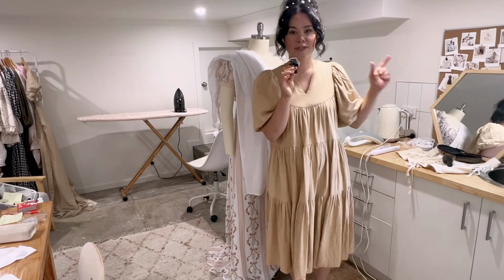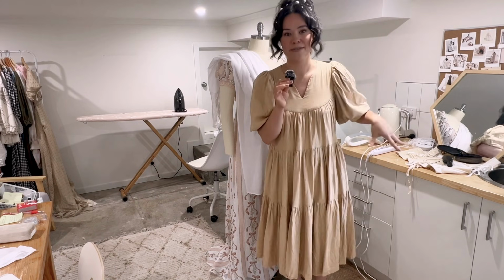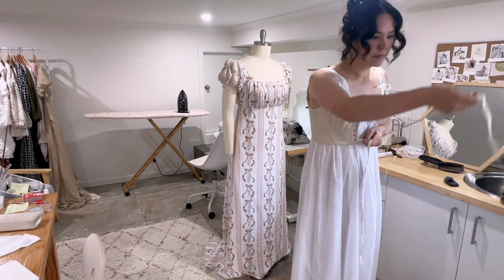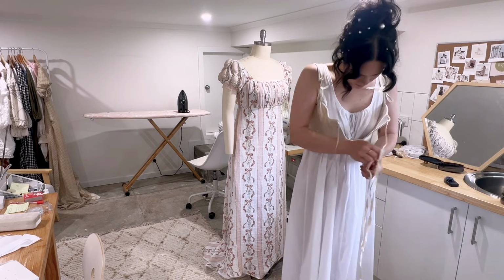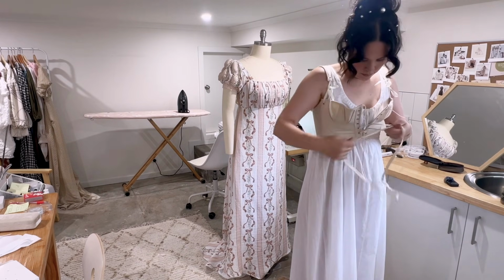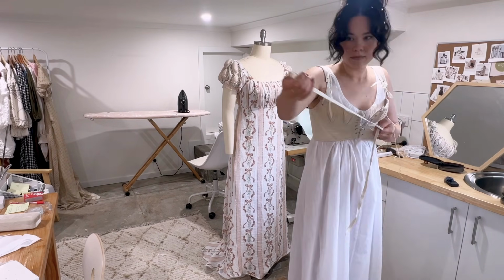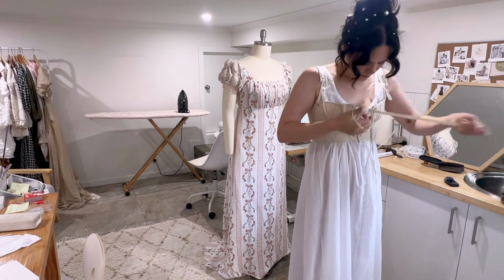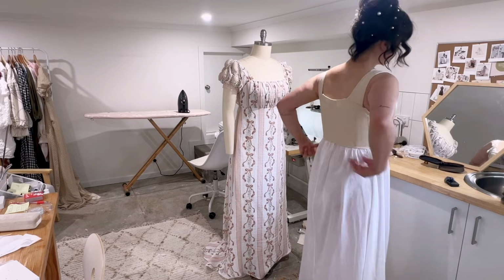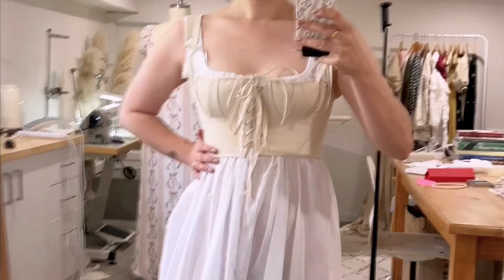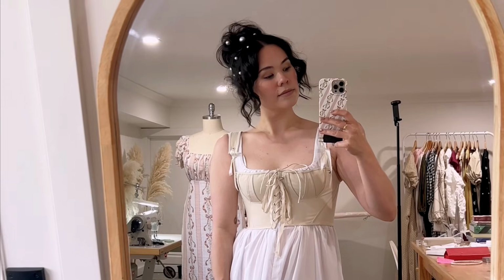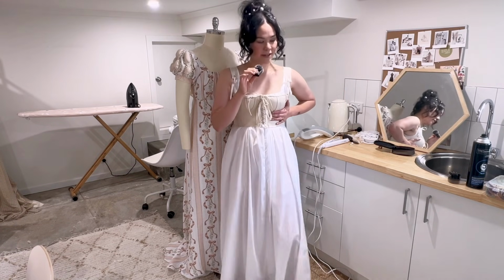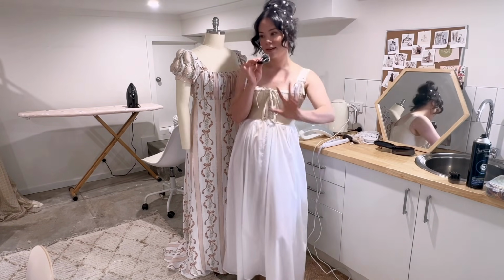It's officially time to get dressed in the entire outfit. So let's do it. Chemise on and my stays on, and the next step is putting the actual dress on.